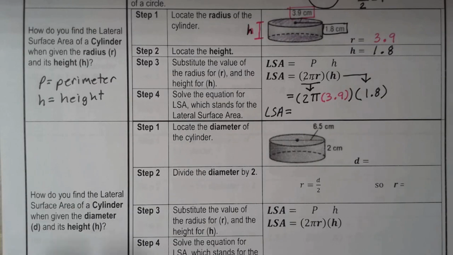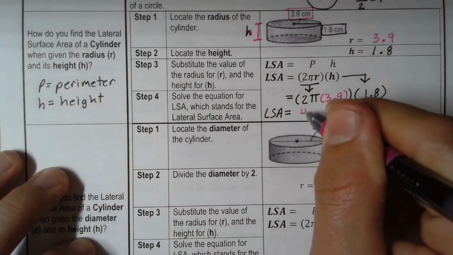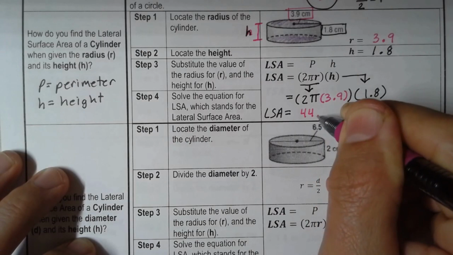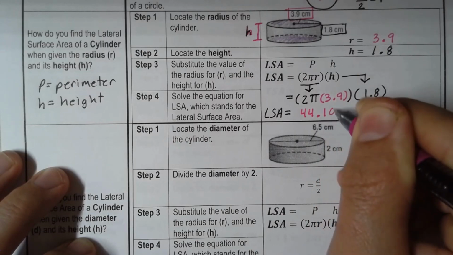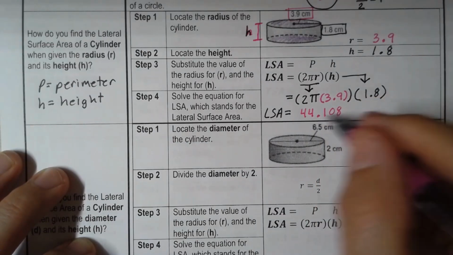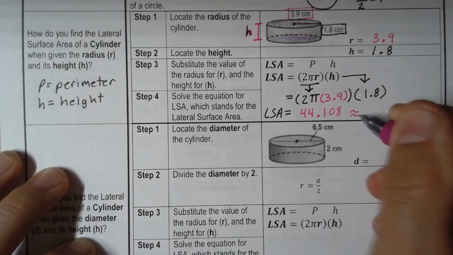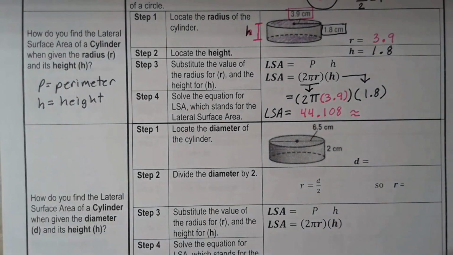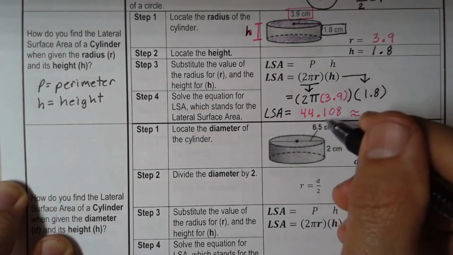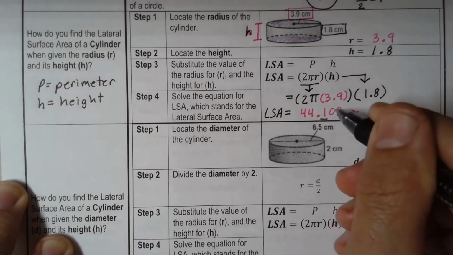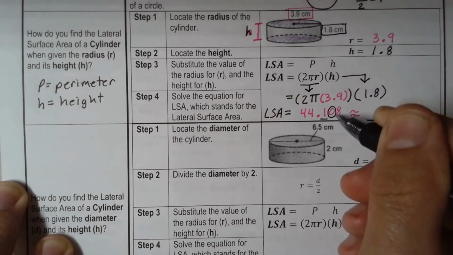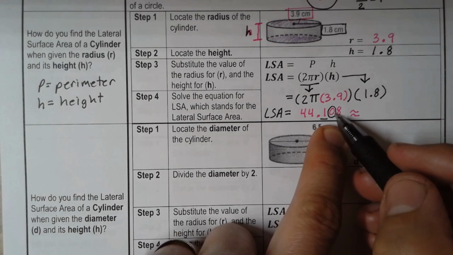So let's write that answer down. 44.108. Now I do want to approximate that. And remember, when we approximate, I want you to approximate to the tenths place. So here's my tenths place. I look at the number after it, and if it's 4 or less, let it rest. 5 or more, raise the floor.